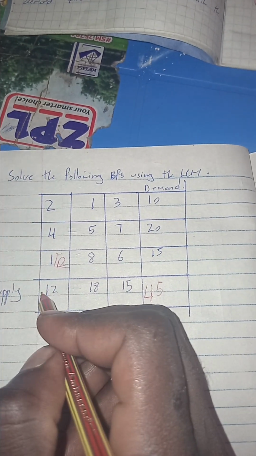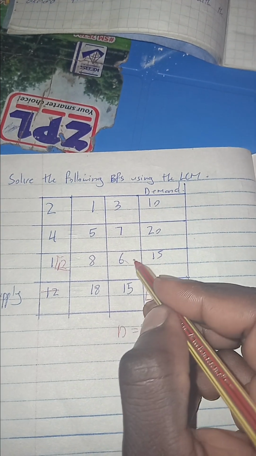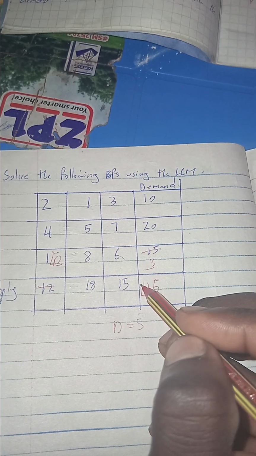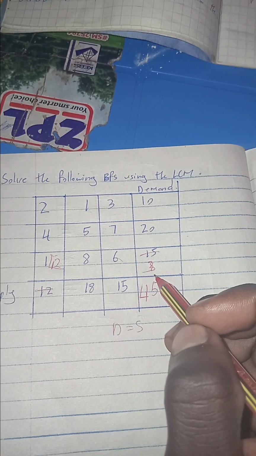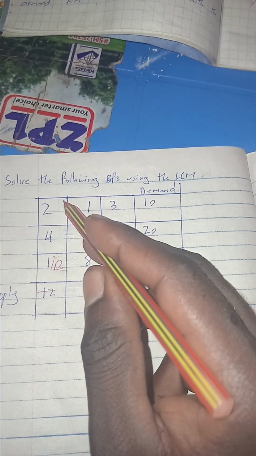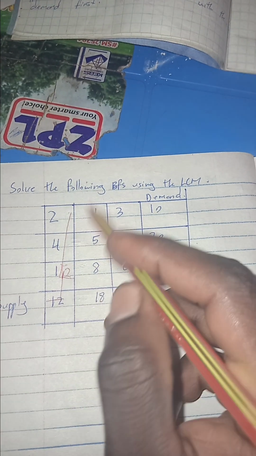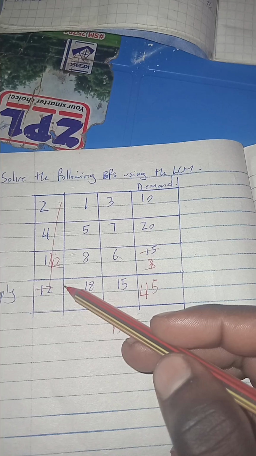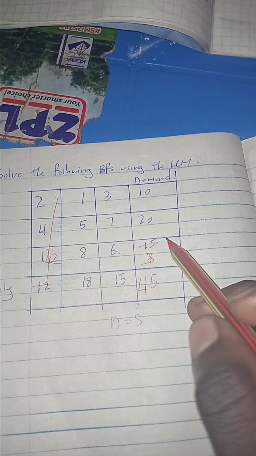Then we cross off the supply because we have exhausted it. Then we adjust the demand, which means with 3. This is 3 remaining. Now, remember that we have exhausted all this column because the supply has been used. There's nothing we can supply anymore. We have used all the allocated supply. Now we move on to the next value.